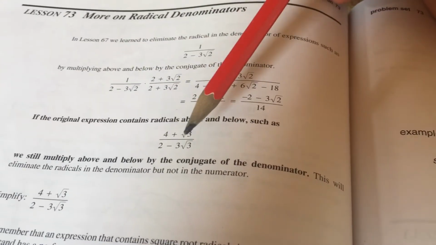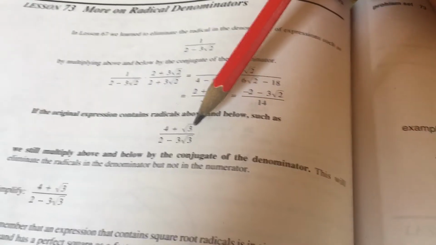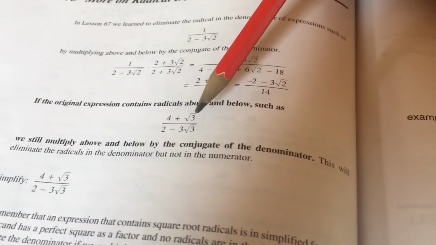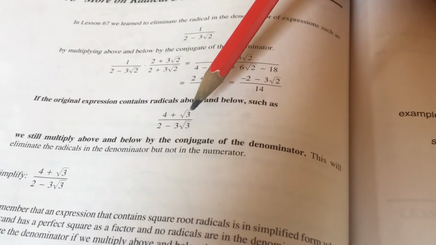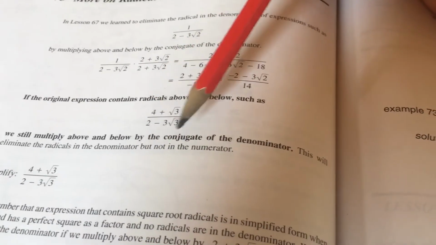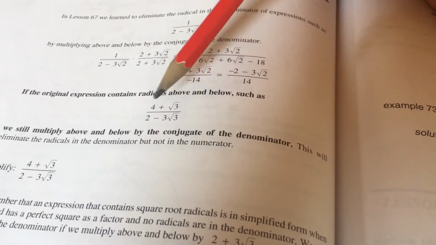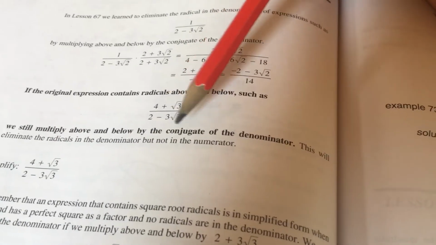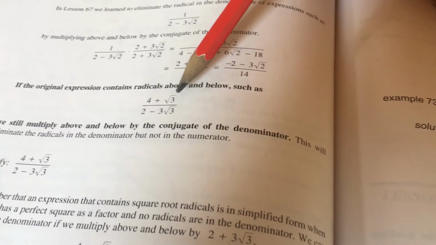Now today all we're doing is we're throwing in problems where we have a radical in the numerator. And this radical in the numerator is okay. We don't care. It can stay there. So we're going to conjugate the denominator, multiply, get rid of the radical in the denominator, and we won't really care about the radical in the numerator.